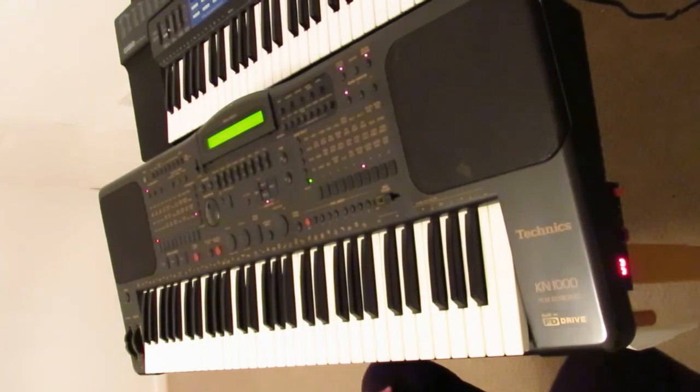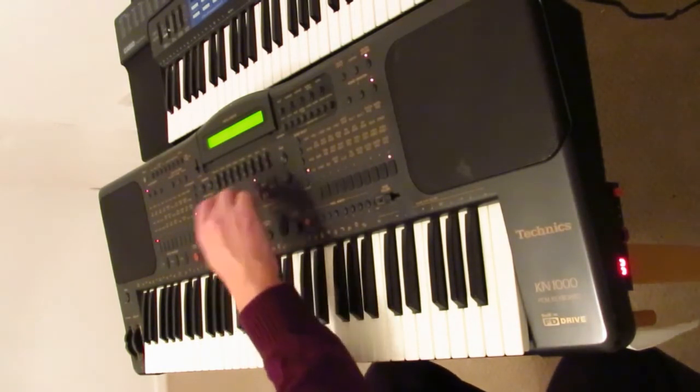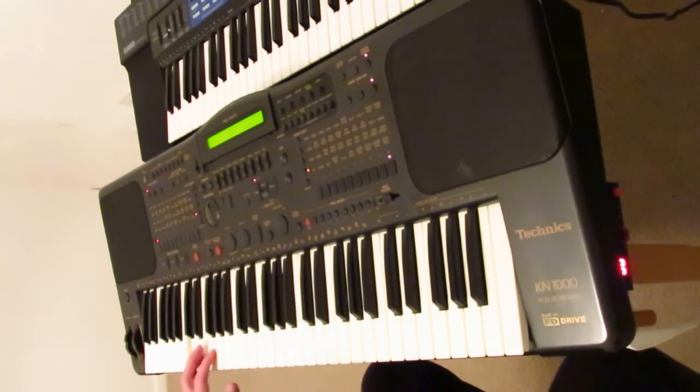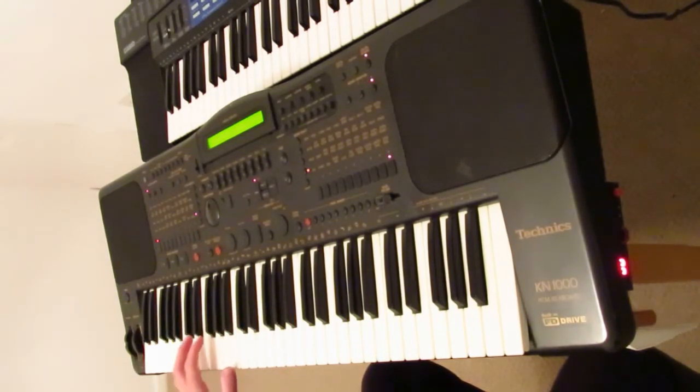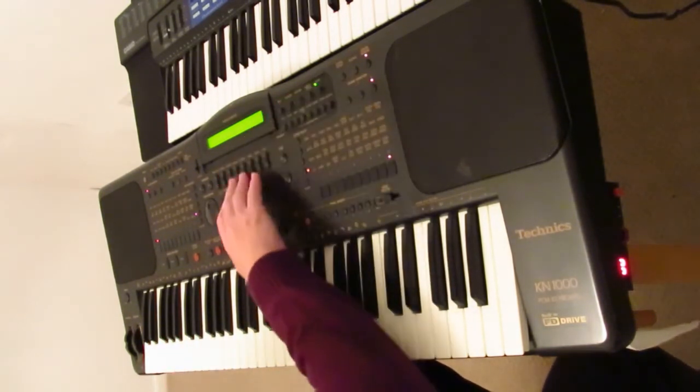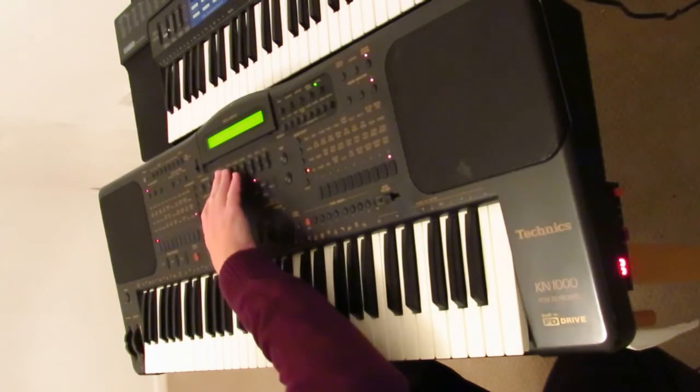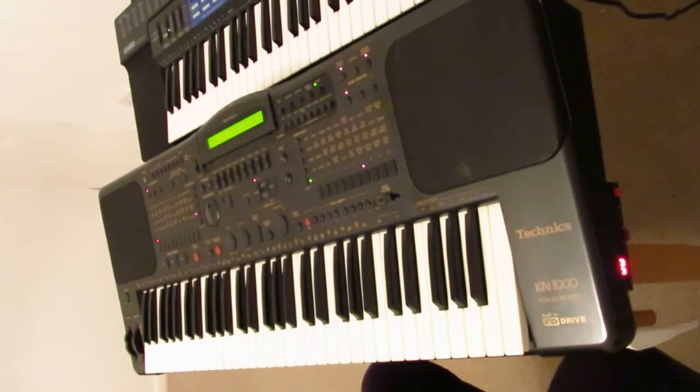So we have to be careful with this, but yeah, that's channel 3. Then channel 2 is bass, and of course accompaniment 1 is drums.